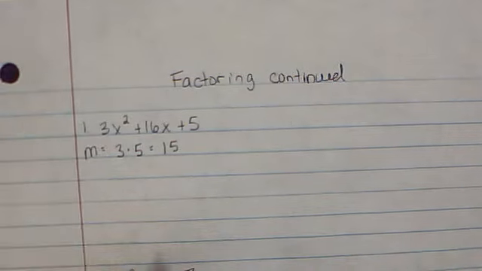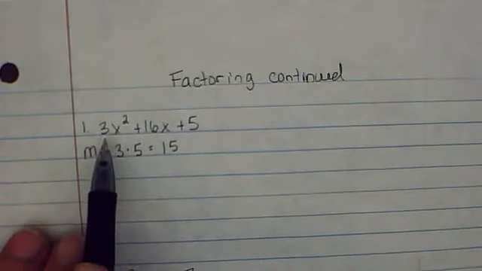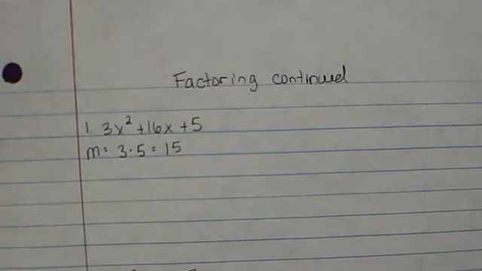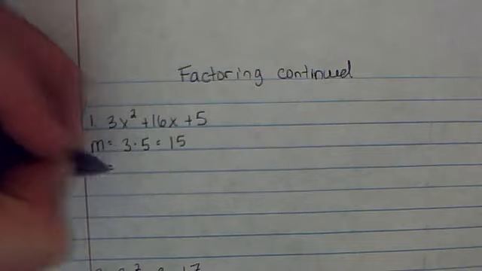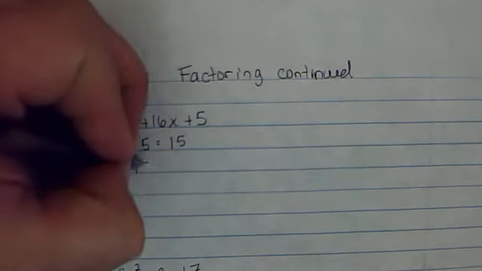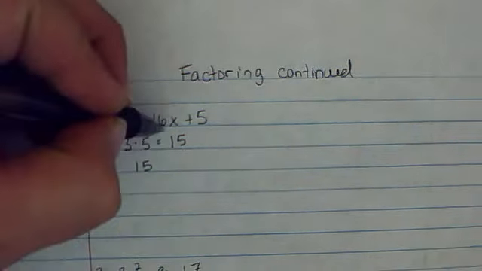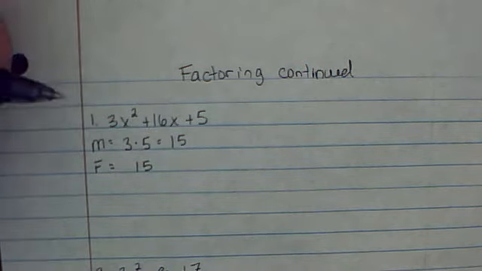So again, the first step here is we're going to multiply the A value and the C value together. So 3 times 5 is 15. Then our next step is we are going to factor that 15 into all the different numbers that multiply together to make 15. Now, when we find the factors of 15, we also want the sum of those two numbers to equal our B value, which is 16.